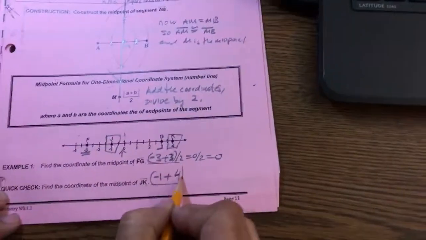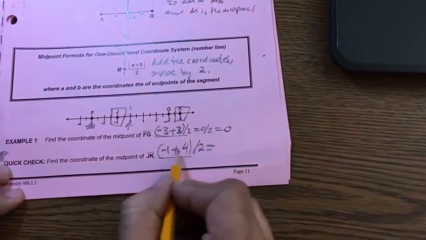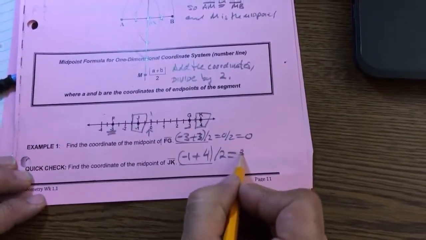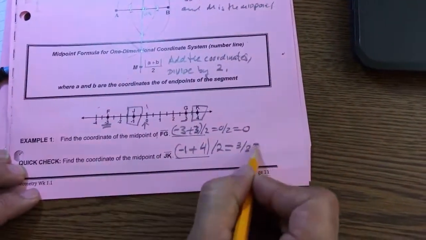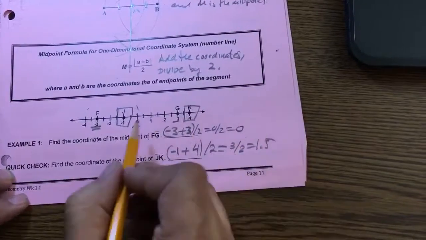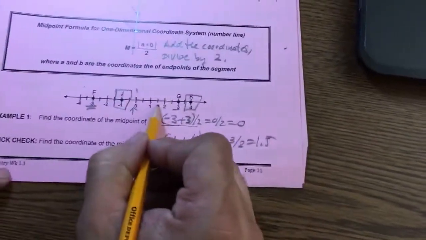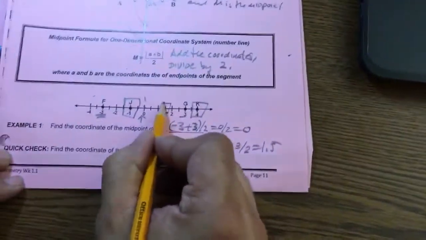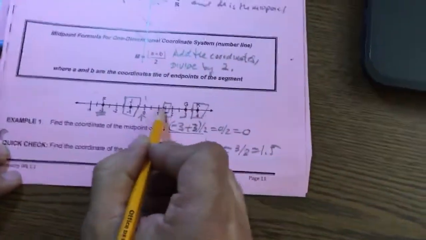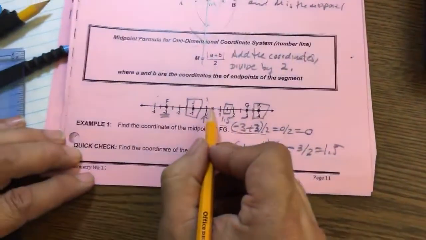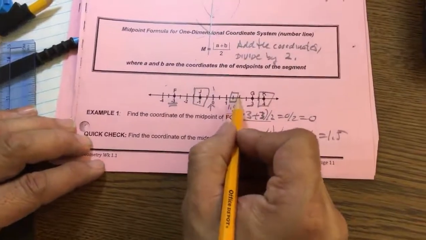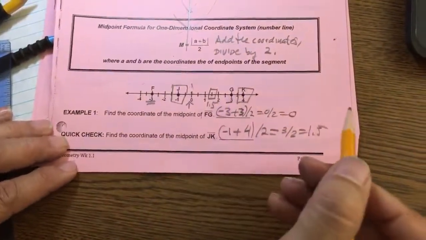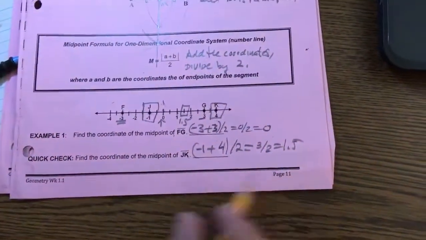So add them together and divide by 2. What's 4 minus 1? 3. And divided by 2? 1.5. So that's 1.5. This coordinate here, 1.5, is 1, 2, 3, 4, 5 halves from each of the endpoints. And so that is the coordinate of the midpoint.